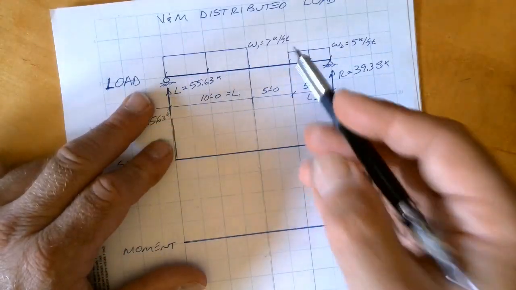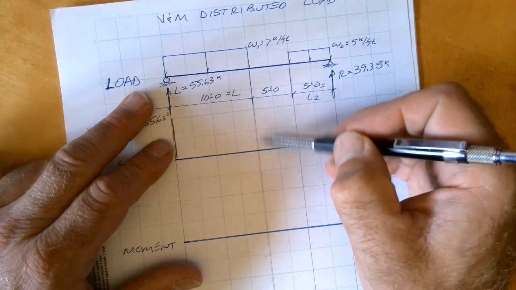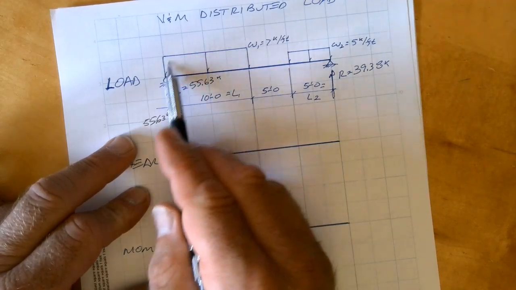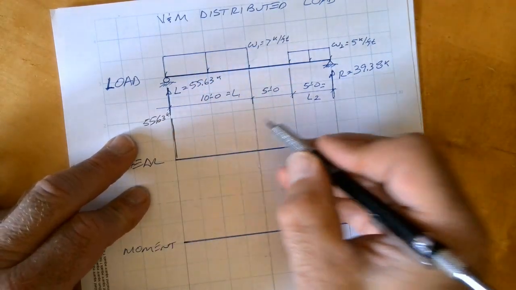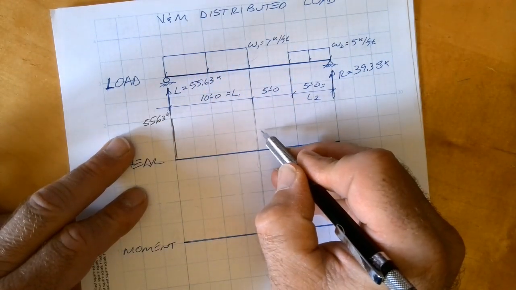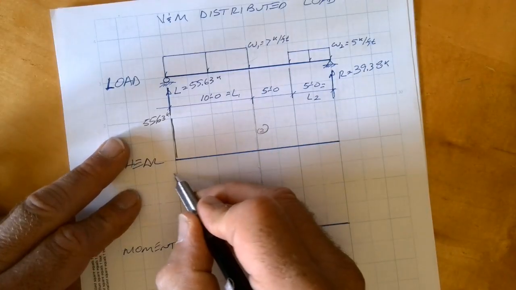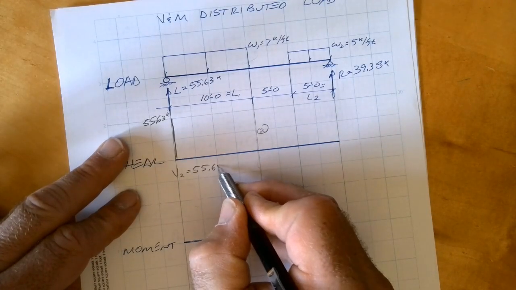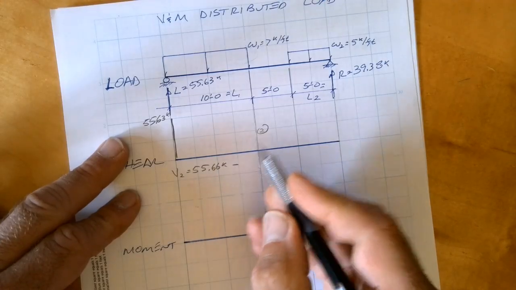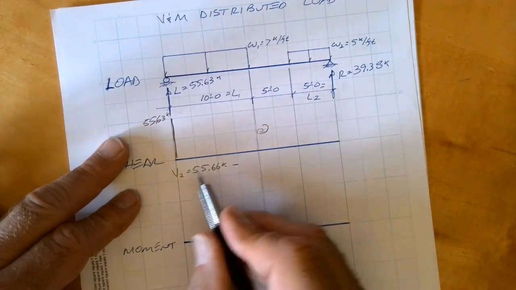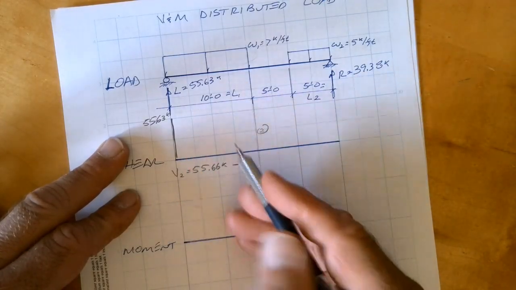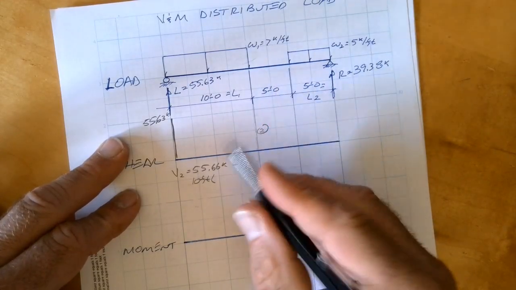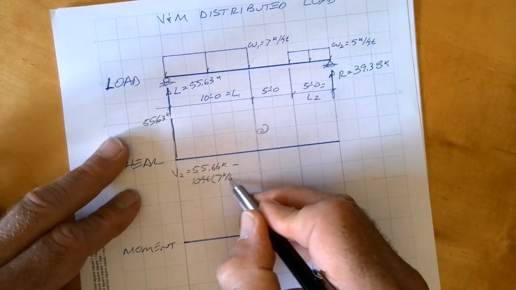So let's calculate the shear over here, which is this shear minus the effect of the load. Let's call this point 2. V at 2 is 55.63 kips minus 10 feet times a distributed load of 7 kips per foot.